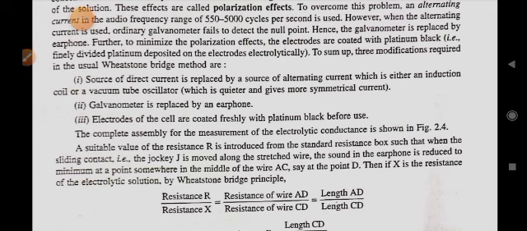To sum up, three modifications are required in the usual Wheatstone bridge method. First, the source of direct current is replaced by a source of alternating current, which is either an induction coil or a vacuum tube oscillator, which is quieter and gives a more symmetrical current. Second, the galvanometer is replaced by an earphone. Third, the electrodes of the cell are coated freshly with platinum black before use.